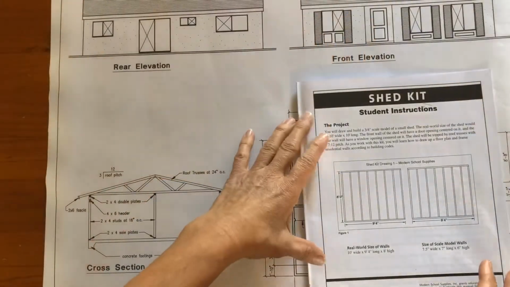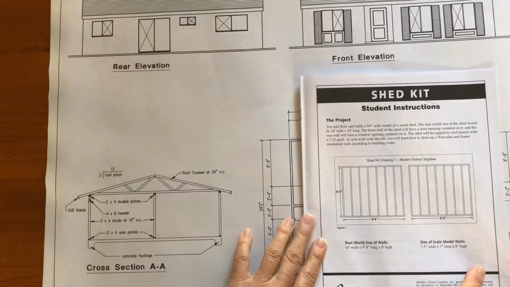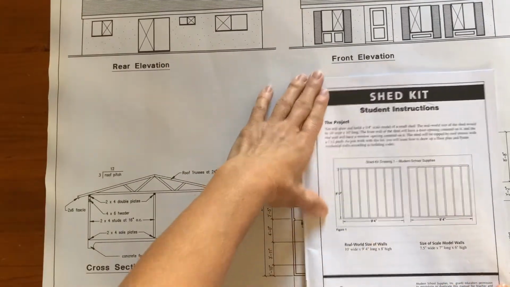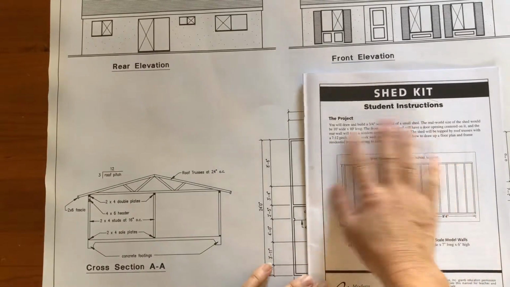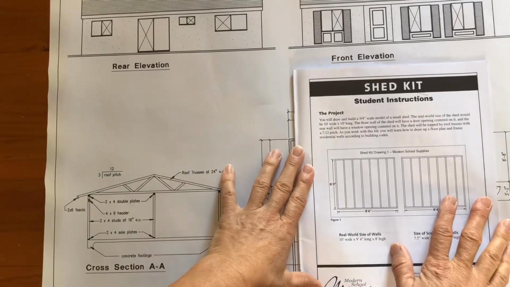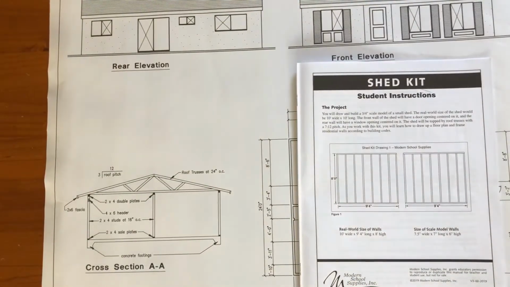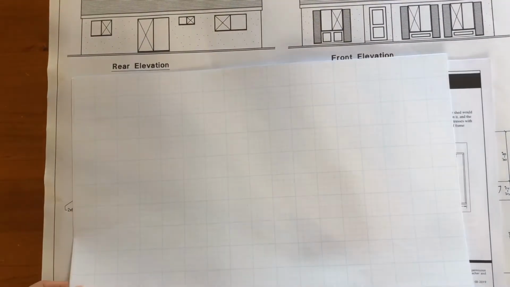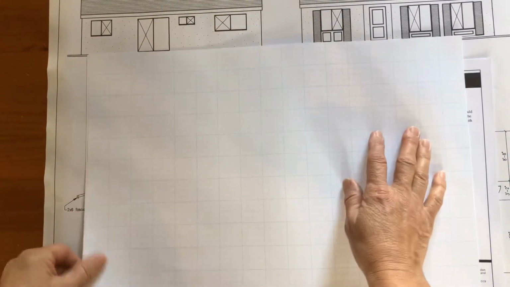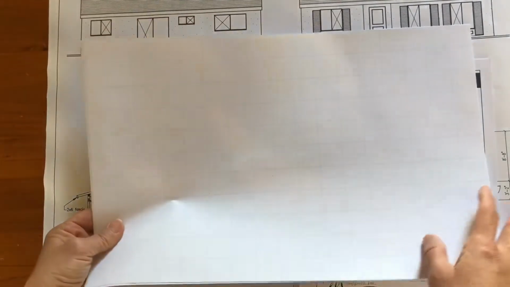So before I get too far down the road on looking at the blueprints that I have set out here on the table, I want to bring you to the copy of the shed kit student instructions that you have in your packet. And these instructions are very explicit and will walk you through exactly how to set up your drawing. And you will be creating your drawing. I'm going to make another video, so don't get too worked up about really keeping track of all this right now. You'll be doing your drawing on this paper, and so you can see how much smaller that paper is than a blueprint size drawing. And some blueprint size drawings are bigger than what I have here as well.